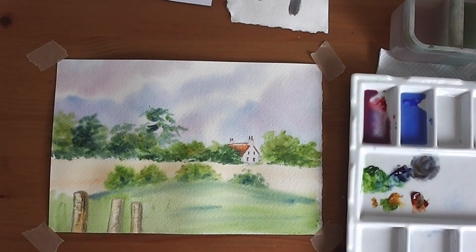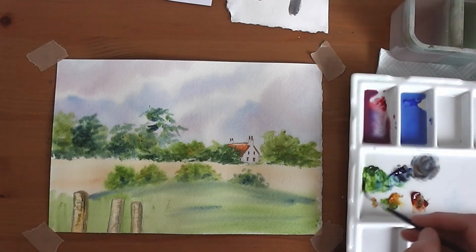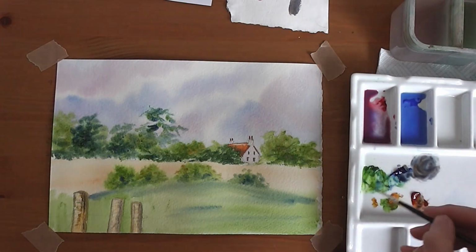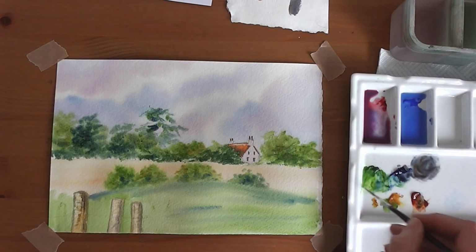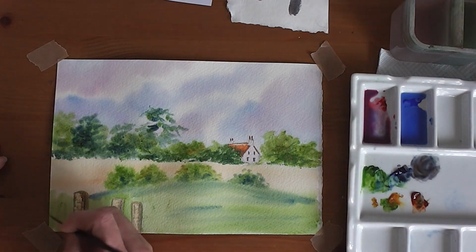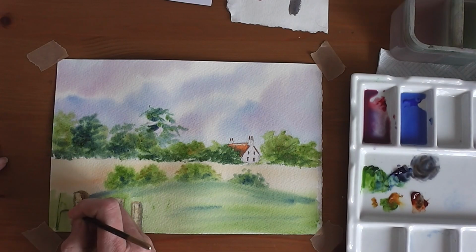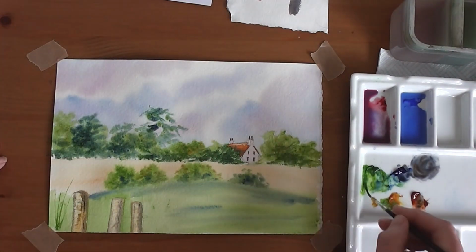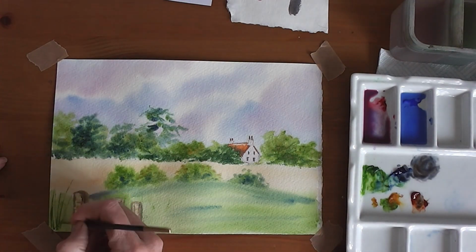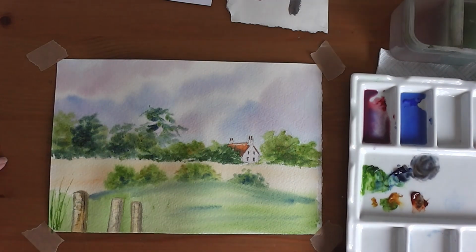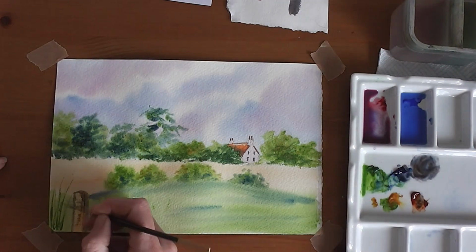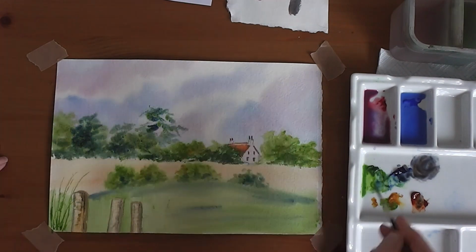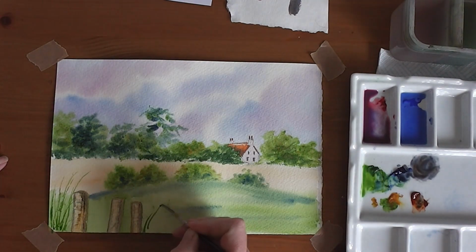I'm now picking up my long thin brush, so this is my rigger, and we're going to add a few grasses to the front. I'm just going to rest on my little finger, and this is just a little bit of the sap green. Can build up some grasses. Now at this stage, less is more. Do not go mad. This is just giving you a bit of foreground interest to the composition.